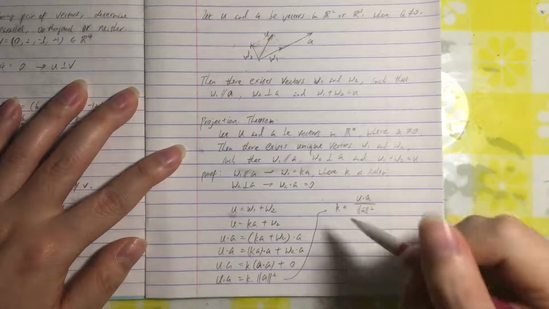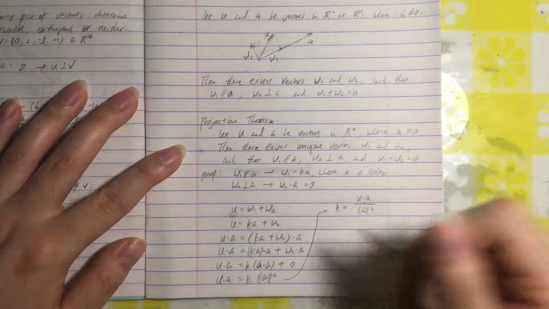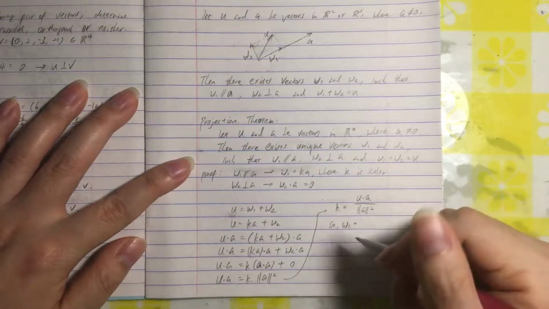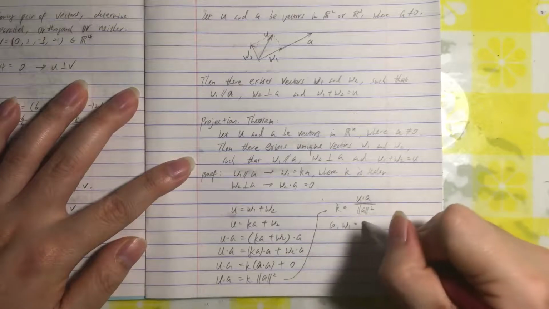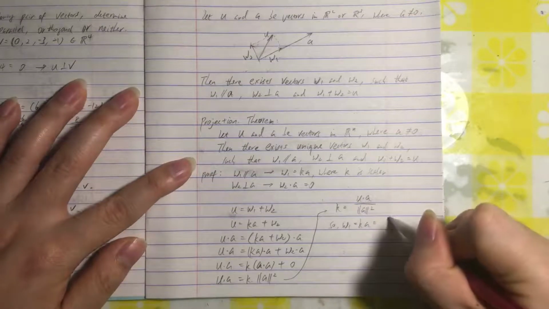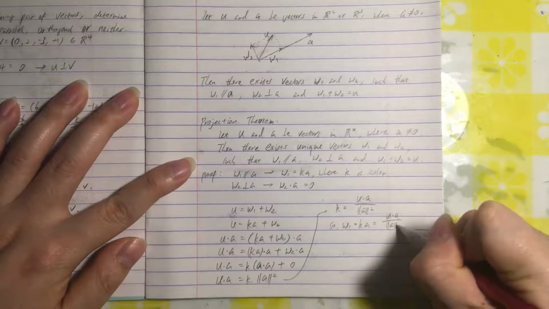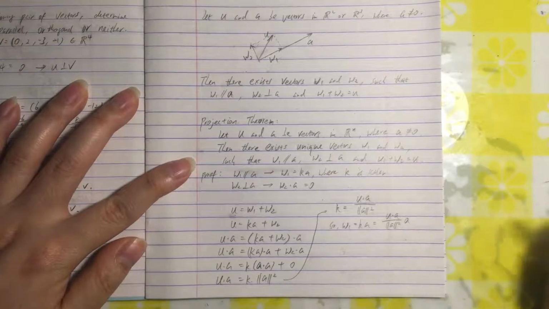That's K. Once I know K, I can find W1. So W1 equals KA, which is U dot A over norm of A squared times vector A. That's W1.